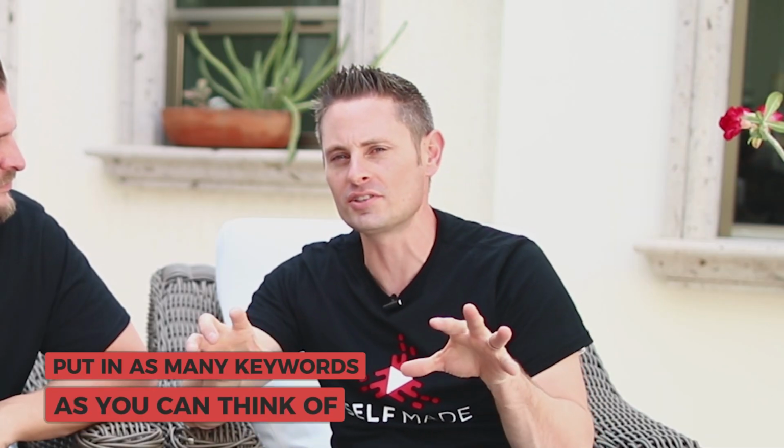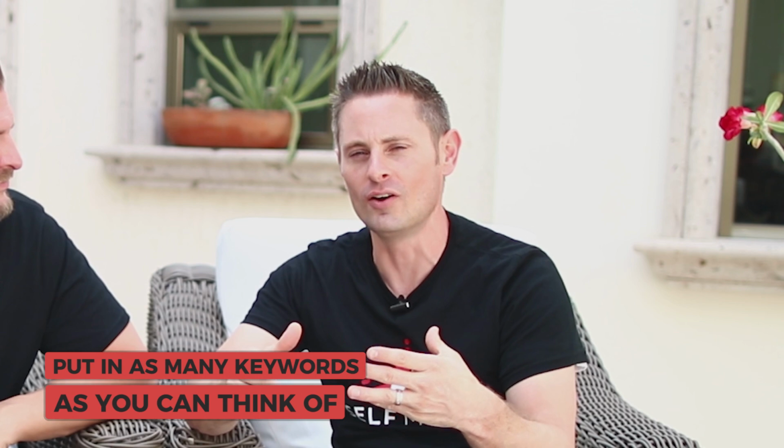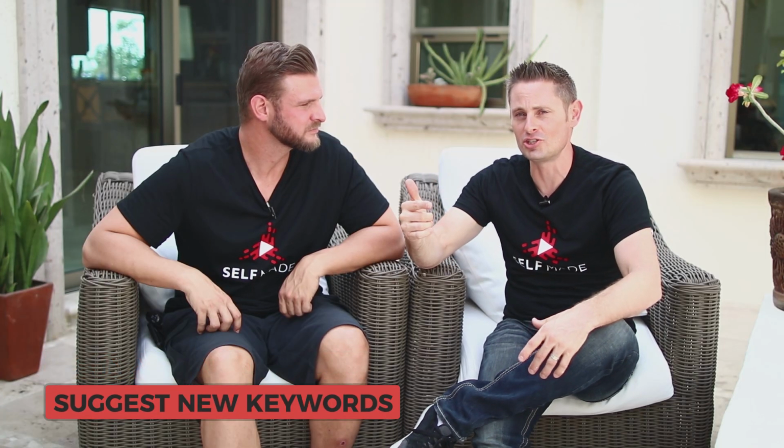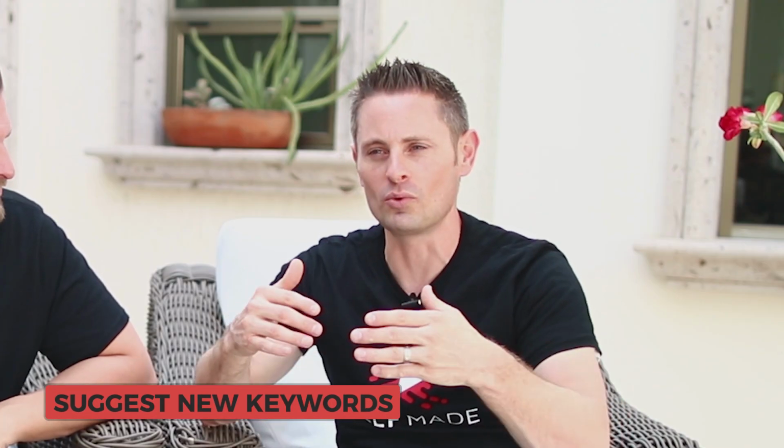With both of these platforms, you basically go into your YouTube video editor, you put in as many keywords as you can think of that relate to your video, and then you can actually have TubeBuddy suggest new keywords based on what's popular, what's trending, and what's going on in the world. And vidIQ is very similar. They have a feature where you can click to boost your video, and it will come up with all this SEO-related content that you literally just click, and it adds it all into your videos right there.